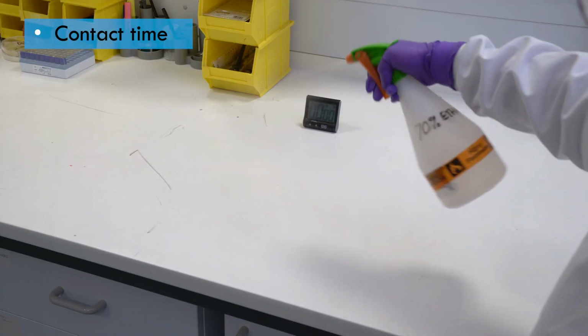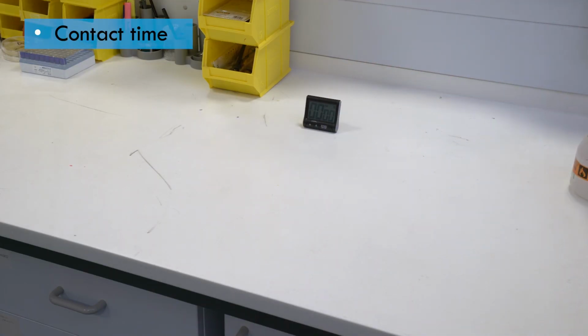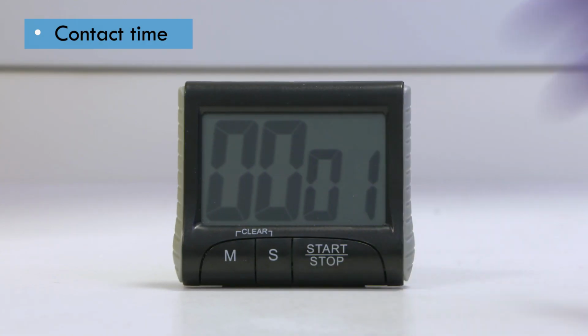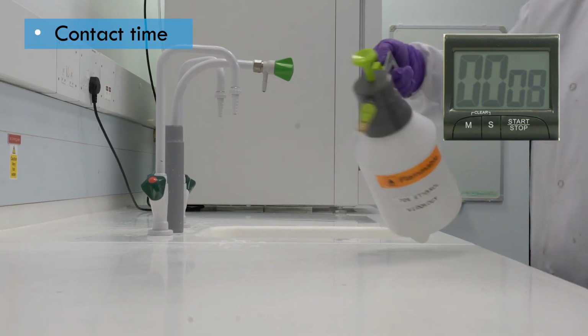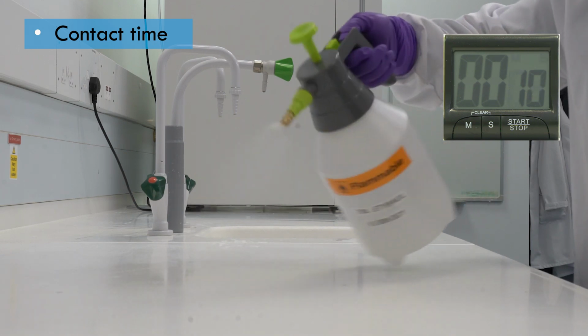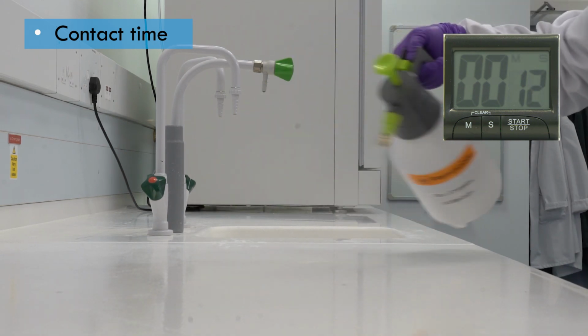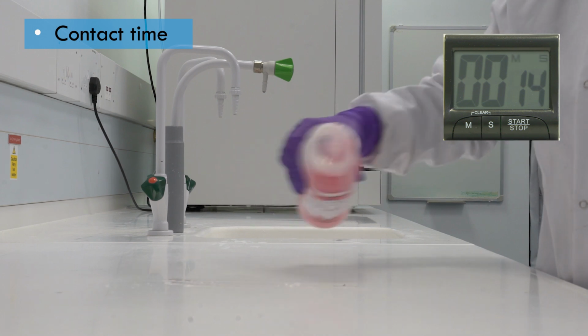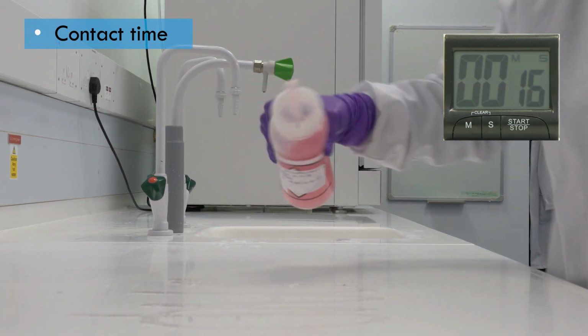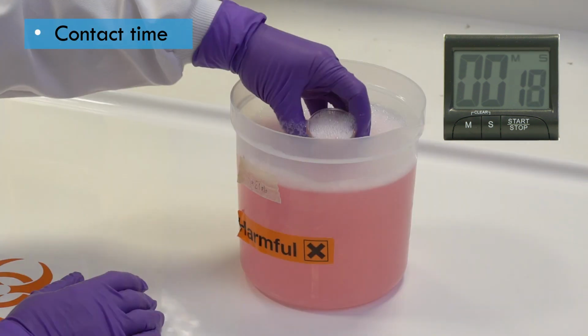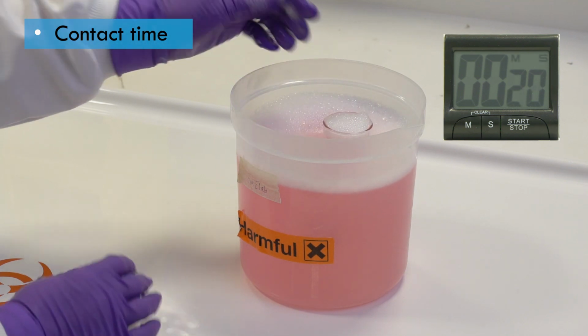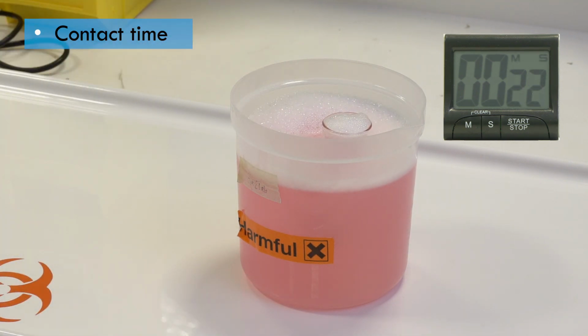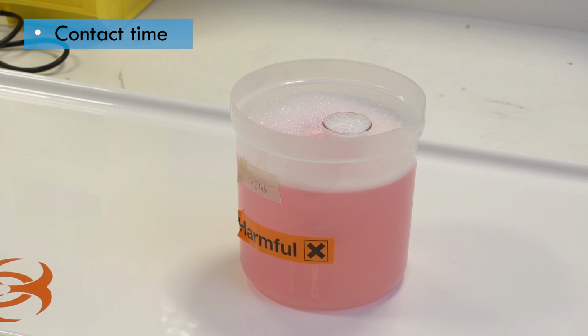Contact time, sometimes referred to as dwell or exposure time, is the time needed for a disinfectant to be in contact with the biological agents to reduce them to a safe level. This is often overlooked, but it is a very important factor. Contact times may differ depending on the contaminating biological agent. For example, mycobacteria may require more time due to their robust nature.